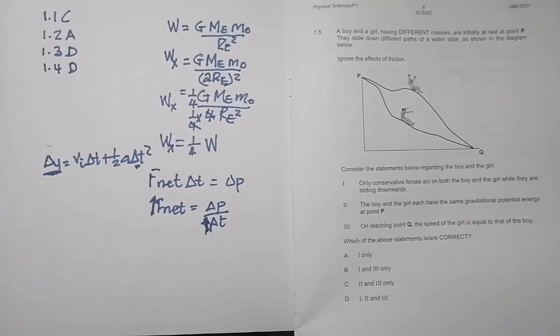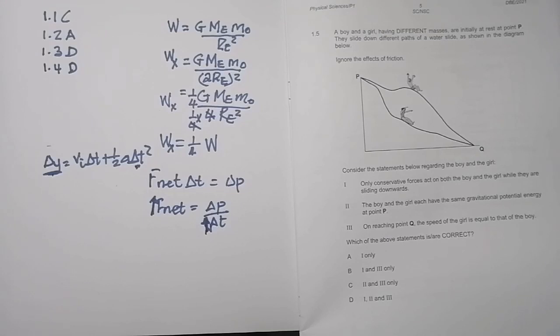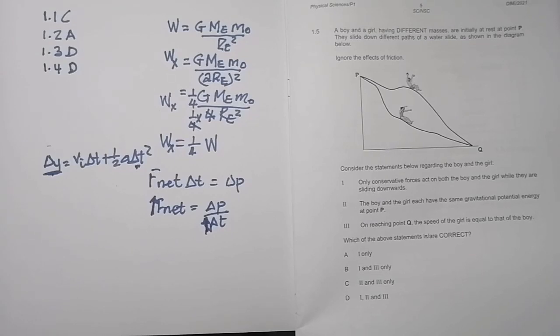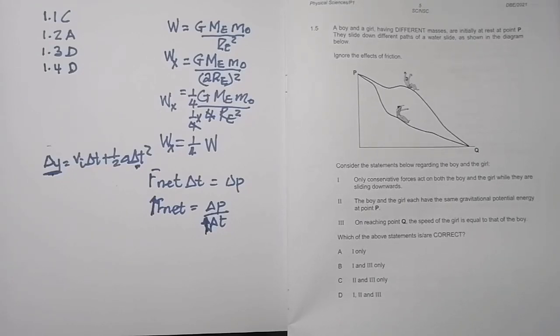So let's look at the statements. First of all, they say only conservative forces act on both the boy and the girl while they are sliding downwards. If I look at that, there's no frictional force, which is a non-conservative force. There's no applied force. There's nothing pushing or pulling the boy and the girl except for our conservative force, which is the force of gravity. So as a result, I would regard that statement as being correct. Statement 1, I would say that's correct.